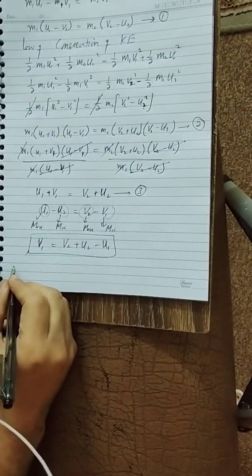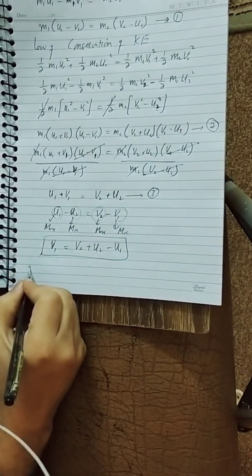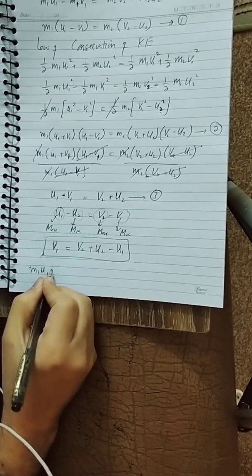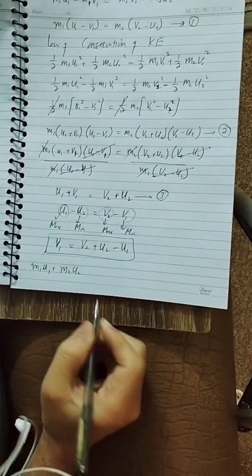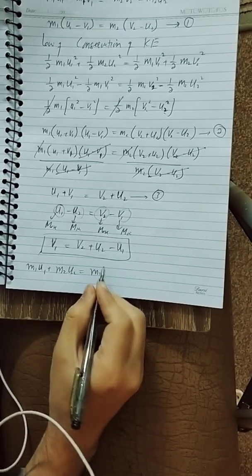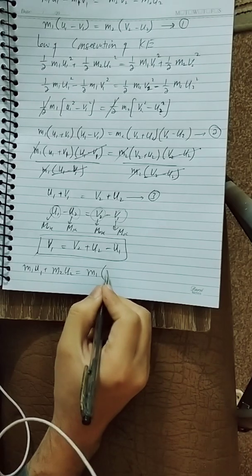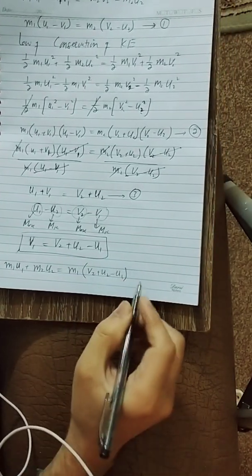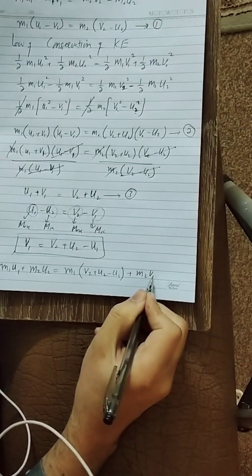I'll write it here. M1 U1 plus M2 U2 is equal to M1, and putting the value of V1 here, it is V2 plus U2 minus U1, now plus M2 V2 as it is.